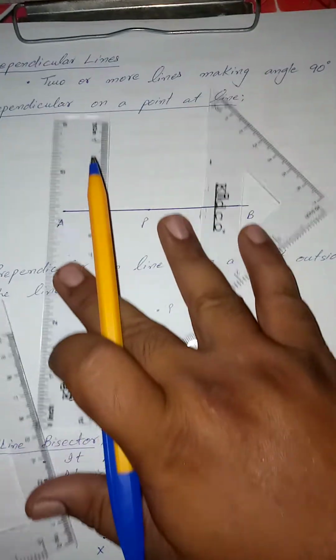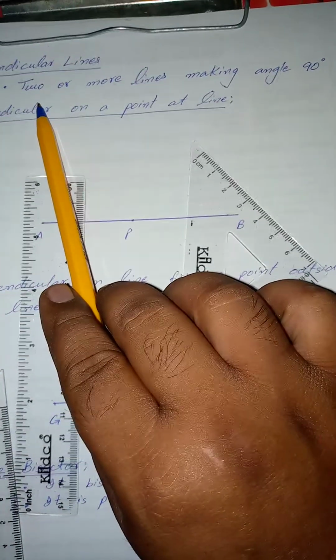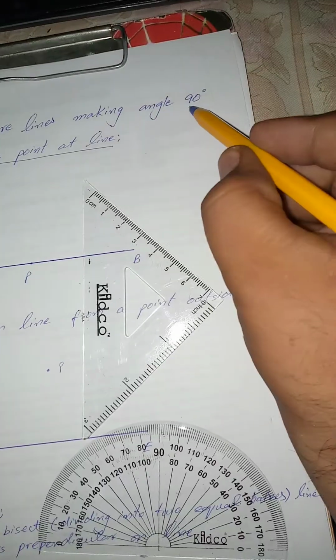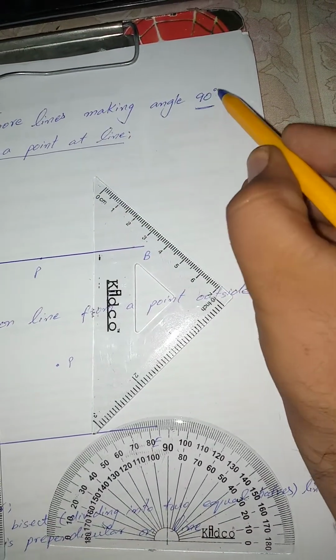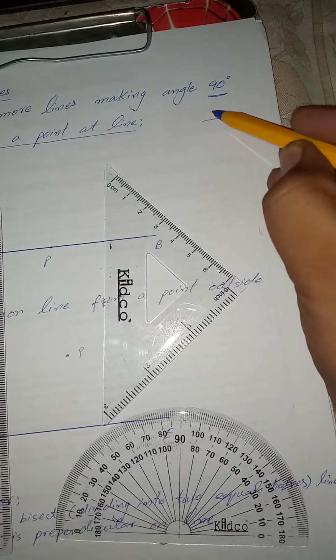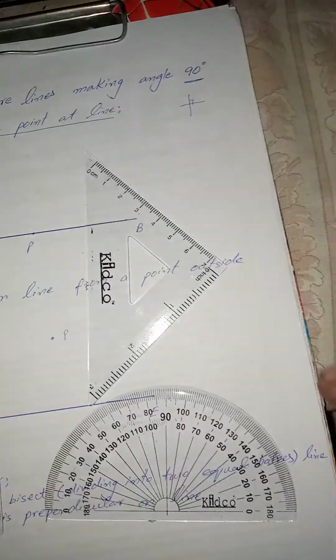Okay. Perpendicular lines: we can define perpendicular lines as two or more lines making an angle of 90 degrees. If two lines are making an angle of 90 degrees, they are called perpendicular lines.